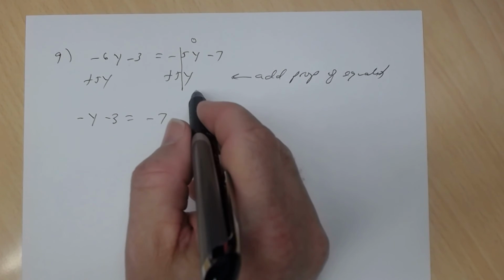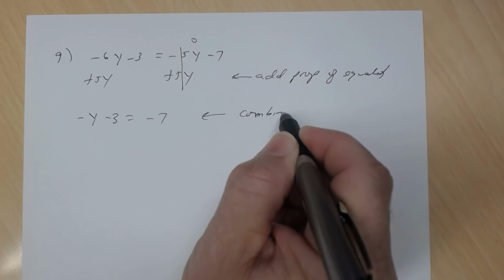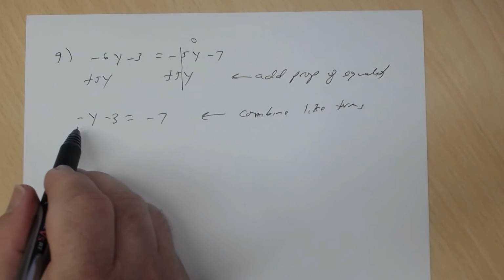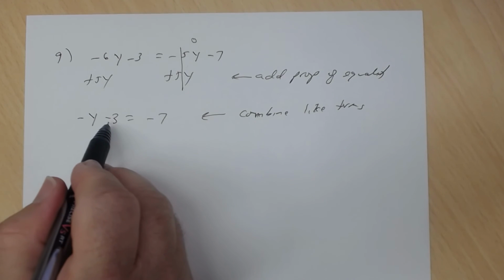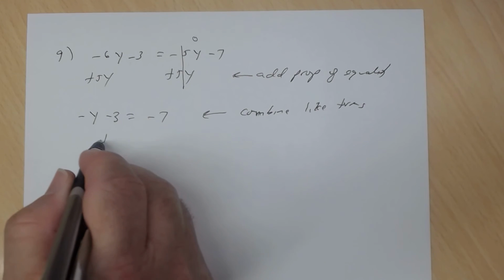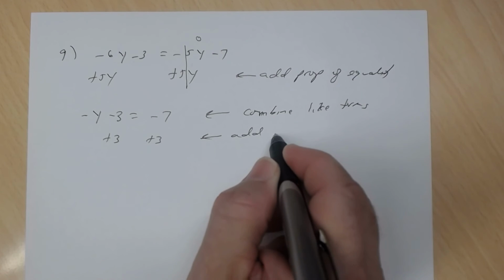All right, so remember what we did here. To get this step, we combine like terms. All right, so remember the whole idea is to isolate this variable, but I got to get rid of the subtract 3. So the opposite of subtract 3 is to add 3. So I'm still using the addition property of equality.